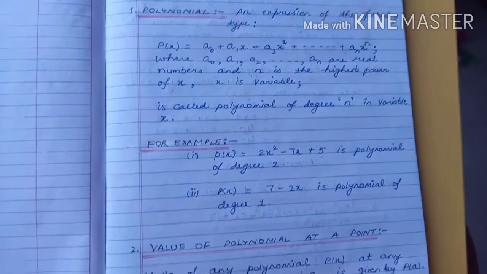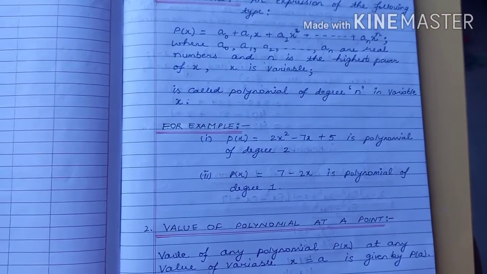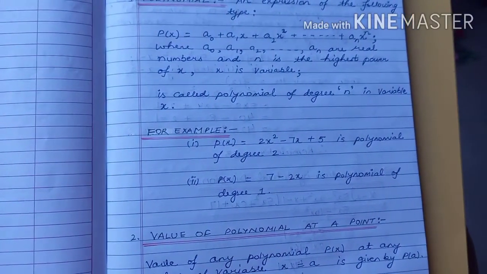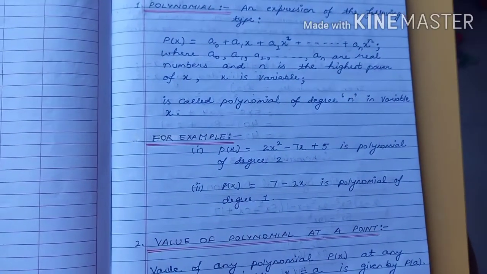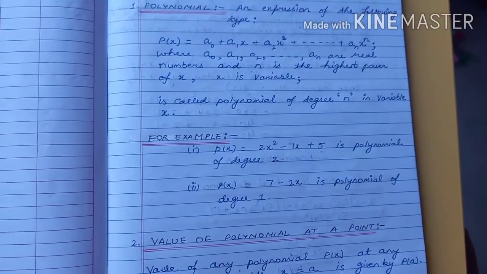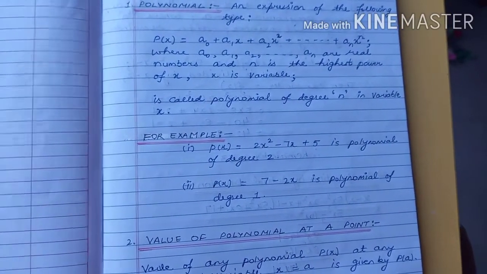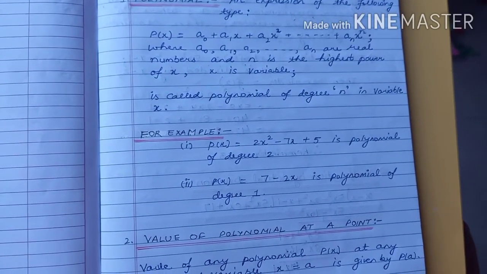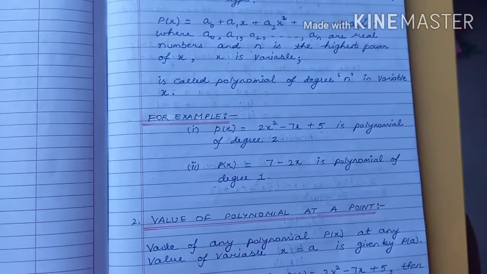Here we consider a few examples. First example is p(x) = 2x² − 7x + 5, a polynomial of degree 2, because here the highest power involved is 2. Similarly, another example we can take is p(x) = 7 − 2x. It is again a polynomial, of degree 1, because the highest power of the polynomial here is 1.